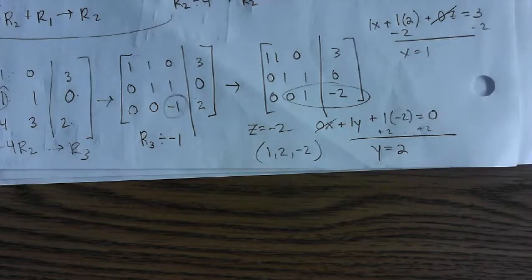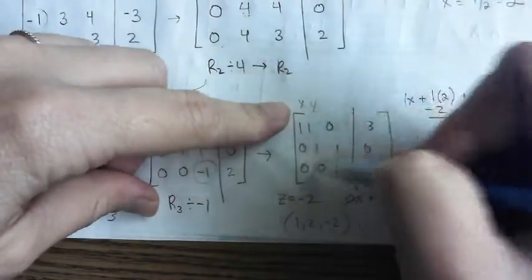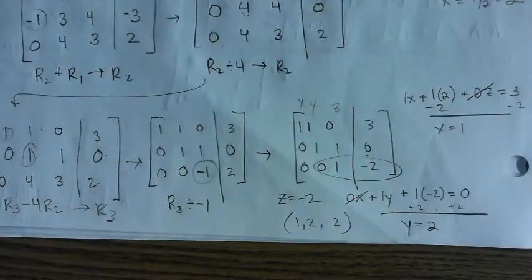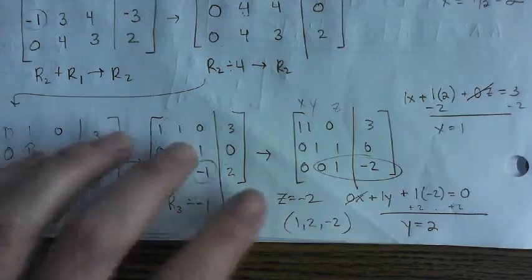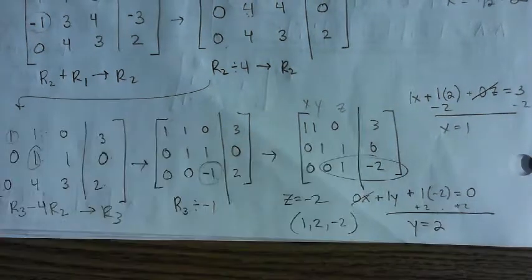So however many variables, if you had A, B, C, D, the bottom row, if you get 1s diagonally and 0s all prior, the bottom row will always be your last variable, your D. Then you go back up and you find your C, because everything prior is zeroed out.